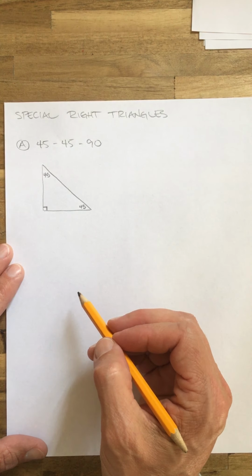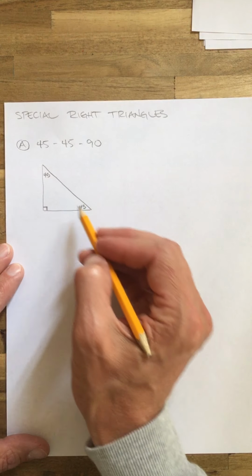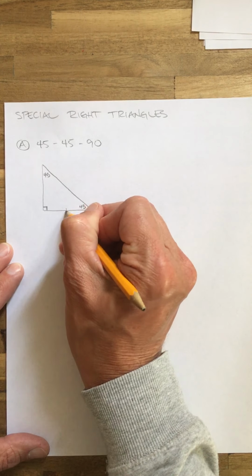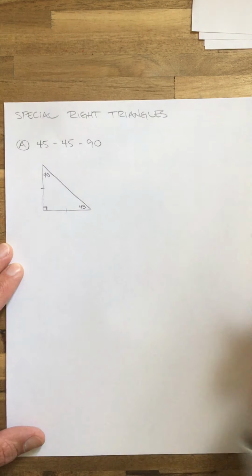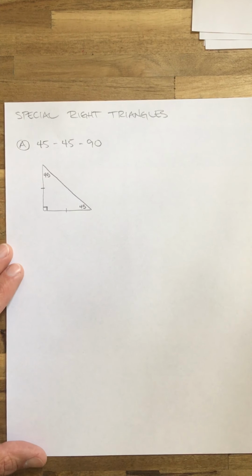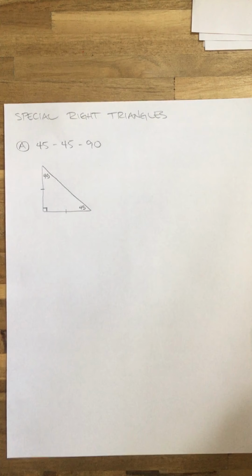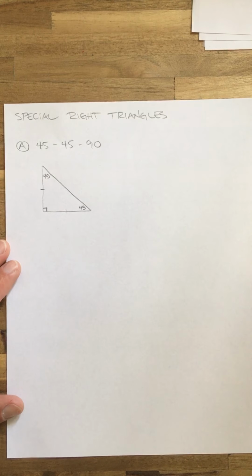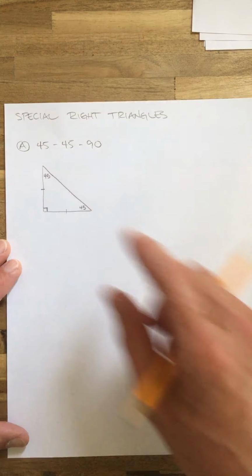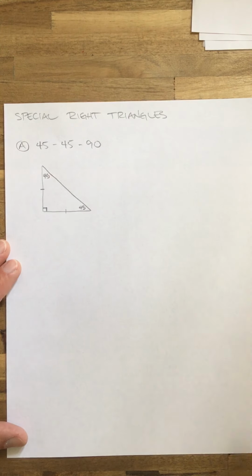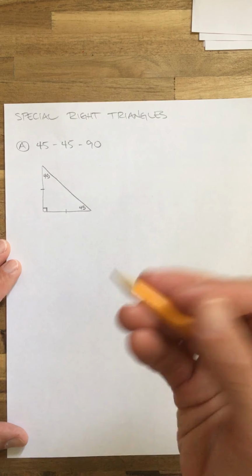It is also isosceles because these two angles are the same, so this side and this side are the same. What I want to show you really quick is how to find the lengths of the sides, and then hopefully you'll see that there is a pattern that we can use on every single one of these types of triangles, no matter what the size, and we won't have to do all this work that I'm about to show you.